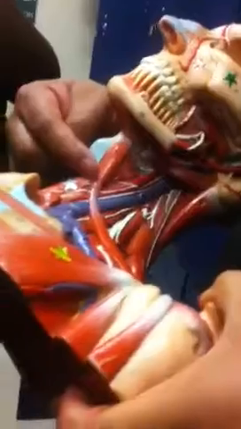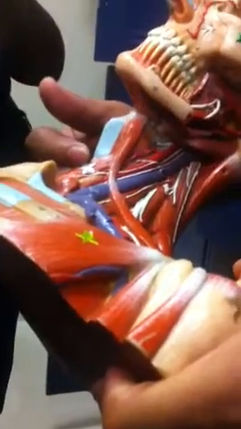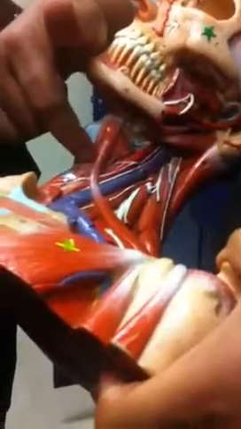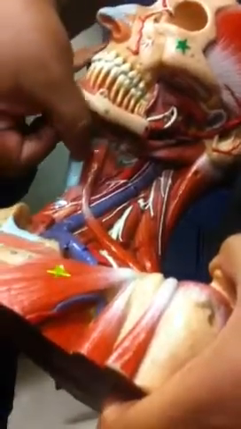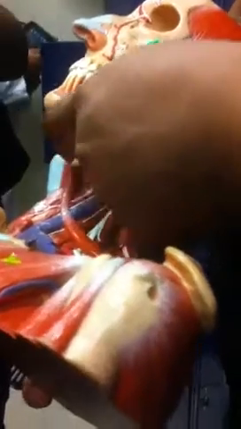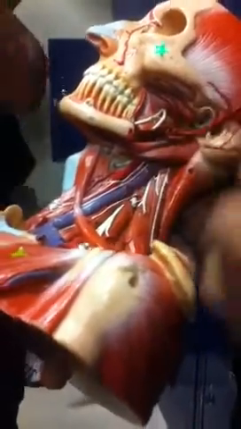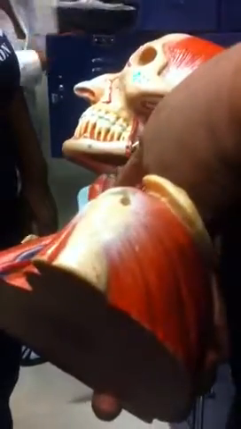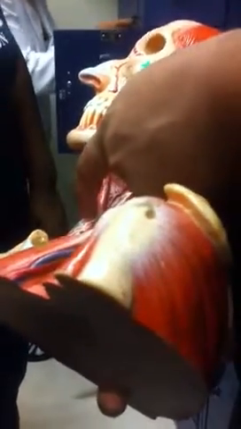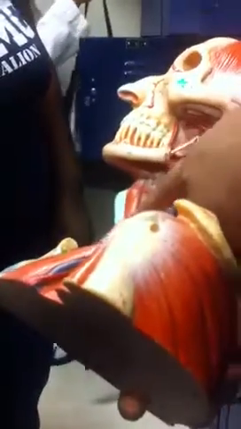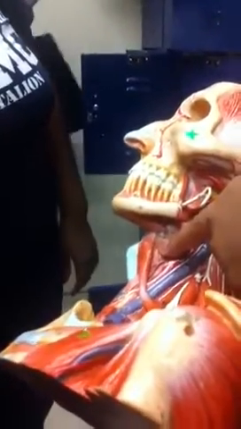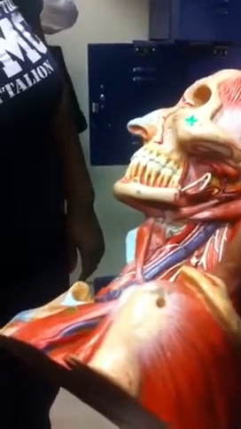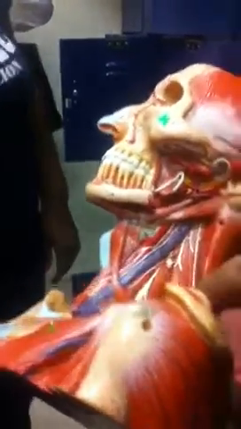I'm going to go over the muscles that are on here that are visible that you need to know. For instance, right here, you'll see this muscle going up. This muscle with a star on it is the sternothyroid. This muscle right here is the thyrohyoid. This is the sternothyroid right there. This muscle sitting on top of the thyrohyoid is the omohyoid. Superior belly, inferior belly.